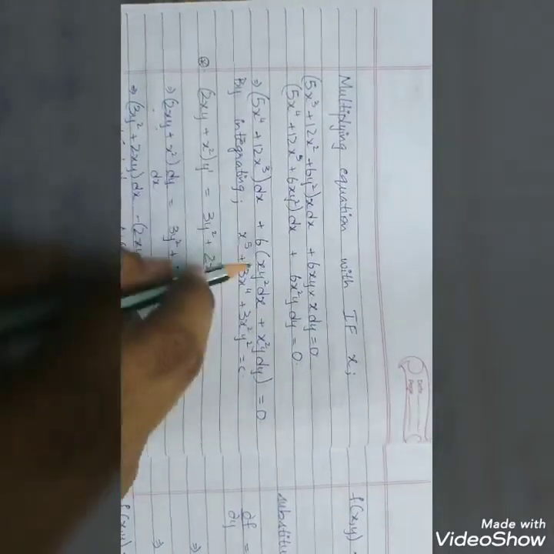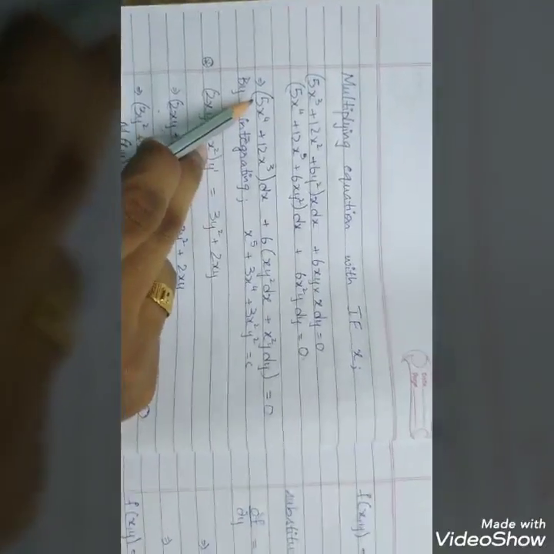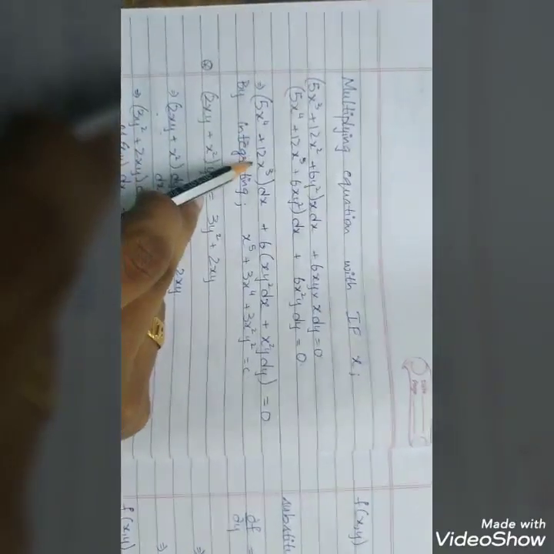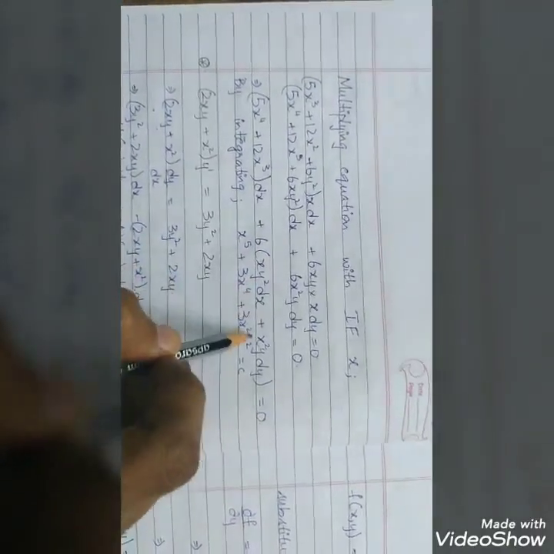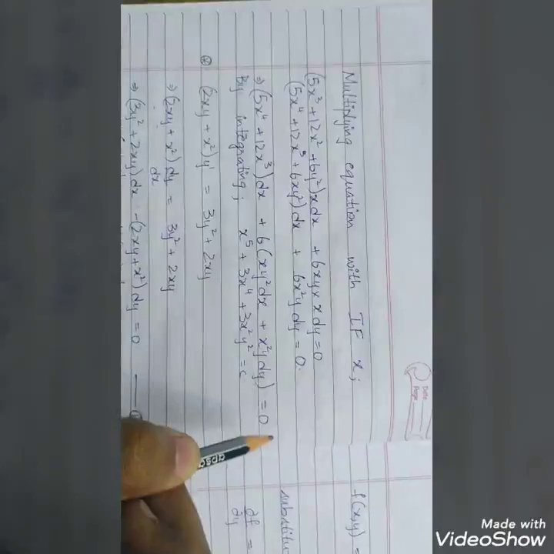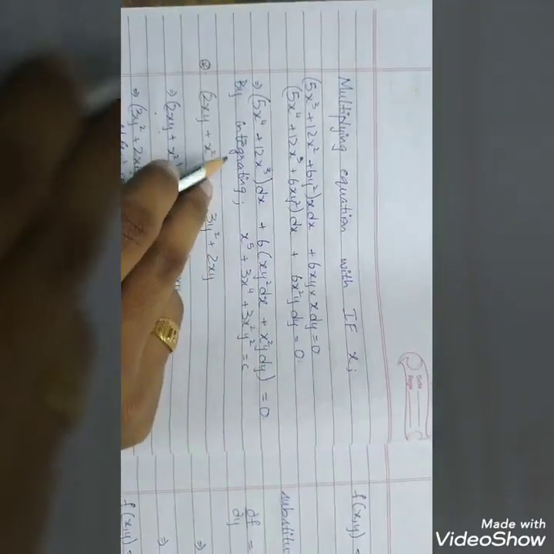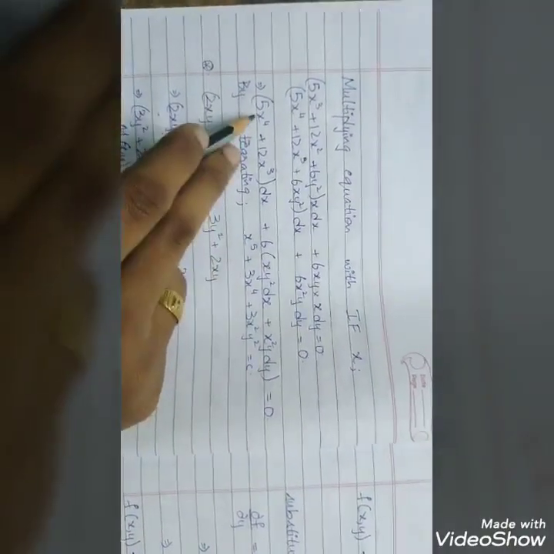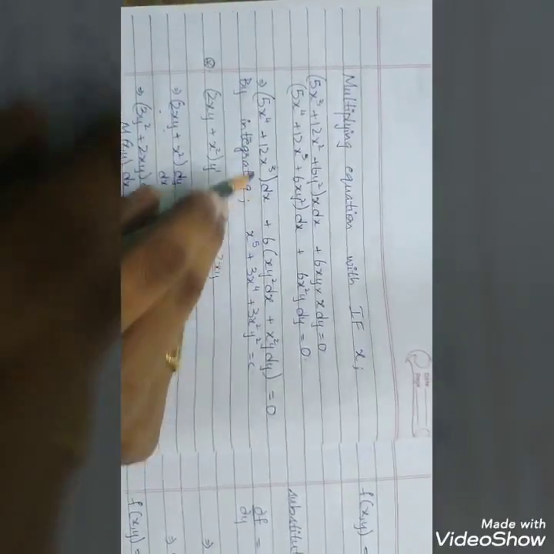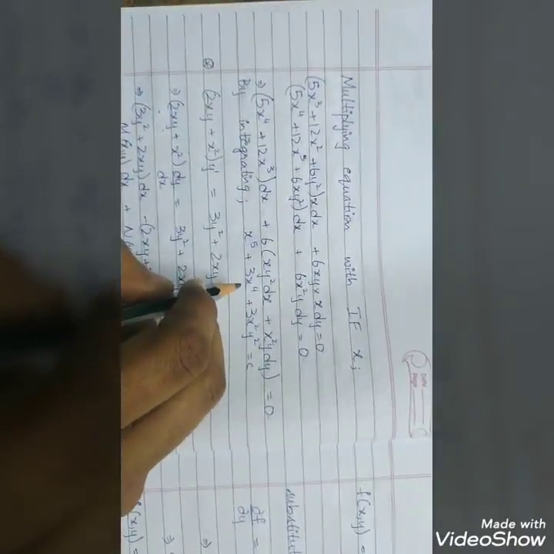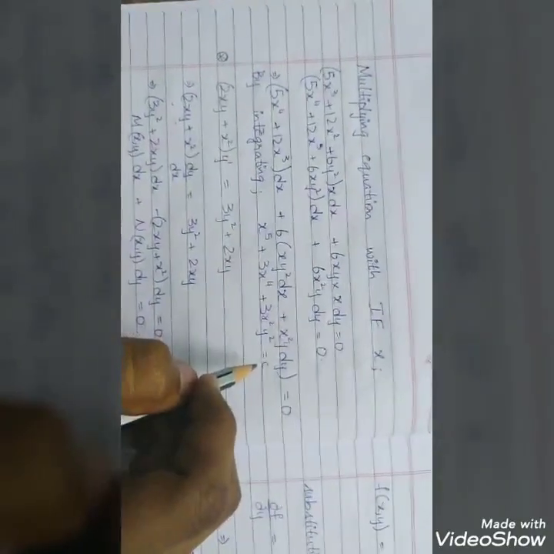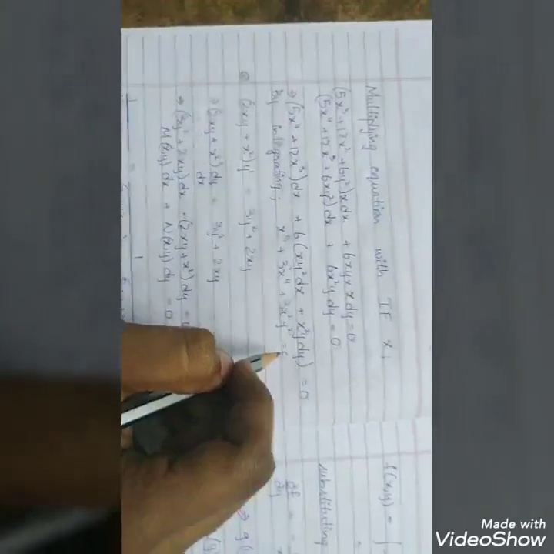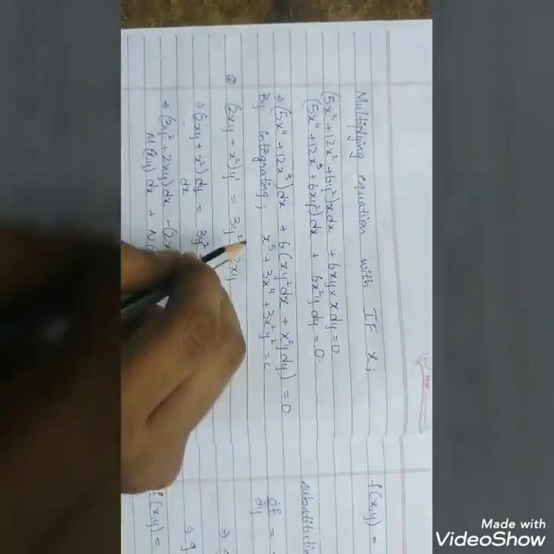Now after shuffling of the terms, we will be getting 5x power 4 plus 12x cubed dx plus 6x times (y squared dx plus x y dy) is equal to 0. Now after the integration, we will be getting x power 5 plus 3x power 4 plus 3x squared y squared is equal to c, wherein c is the constant of integration. This is the final answer of the problem.